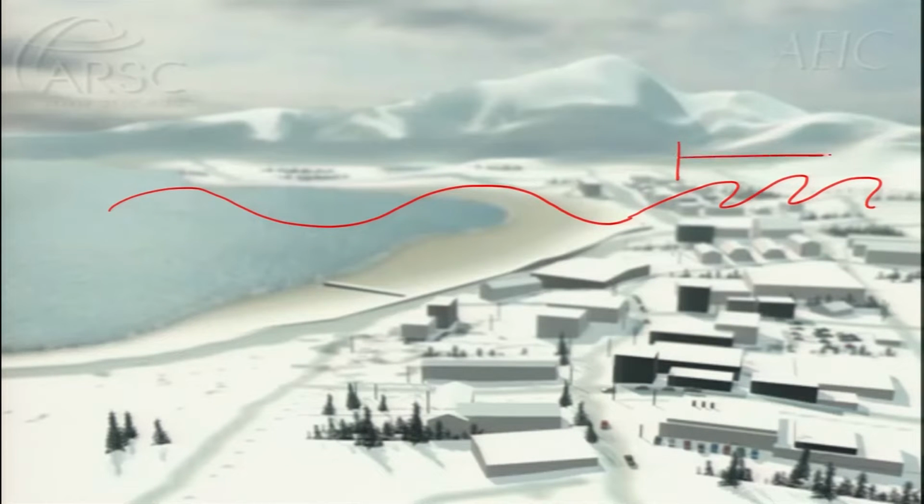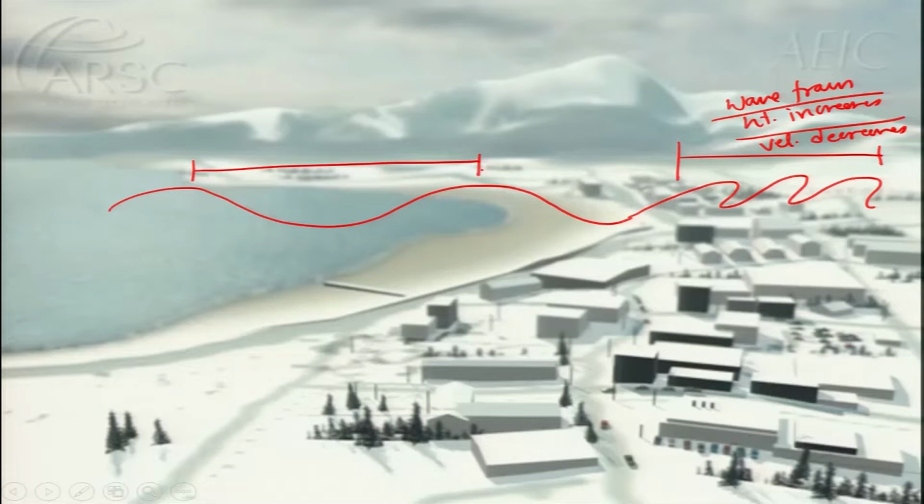So what we call this is a wave train, then height increases, velocity decreases, and it will be more damaging, whereas in the ocean the wavelength is very large, can go up to more than 100 kilometers.